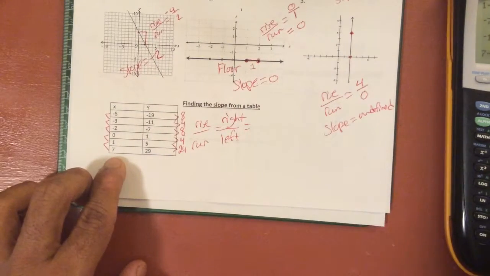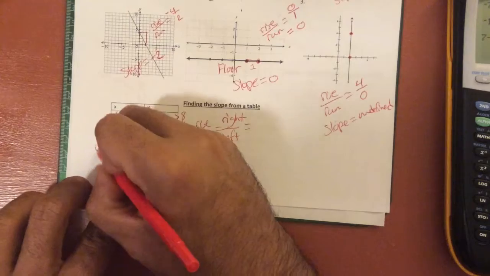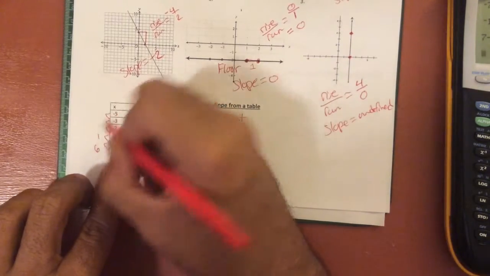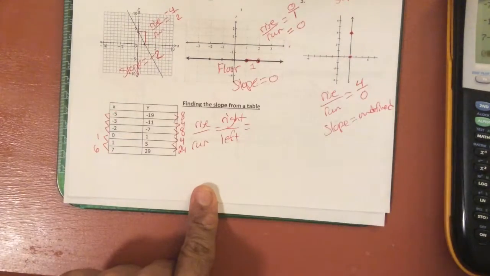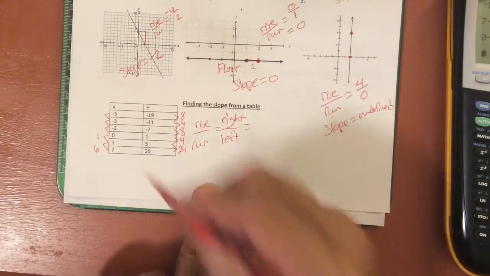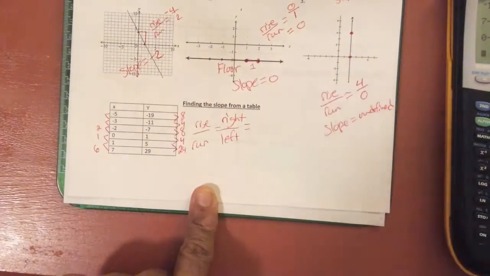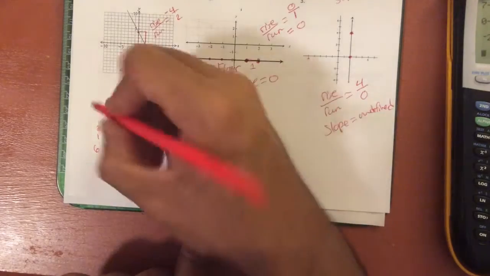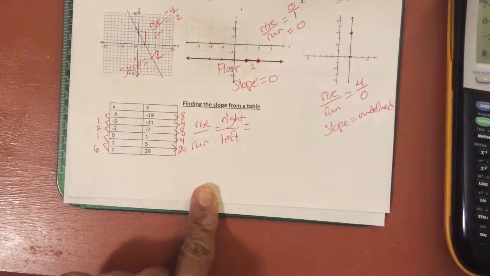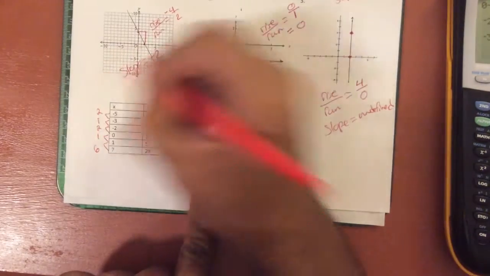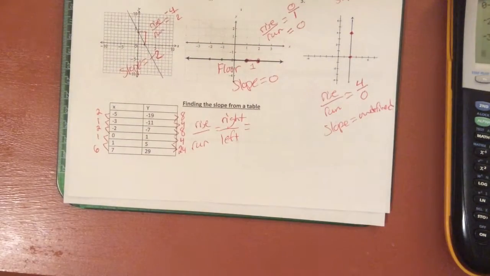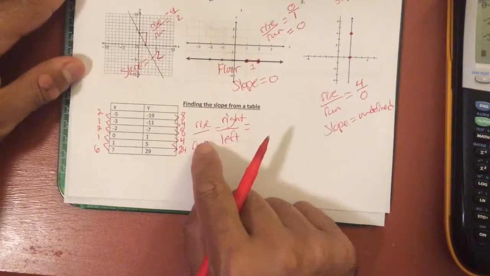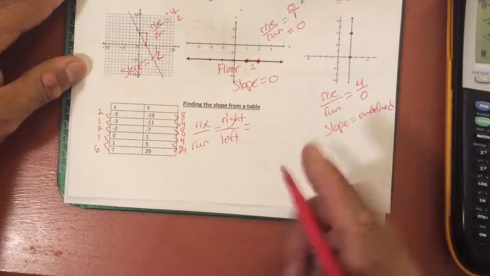Now let's find the pattern of the other side. So 7 minus 1 is 6. 1 minus 0 is 1. 0 minus negative 2 is 2. Negative 2 minus negative 3 gives me 1. Negative 3 minus negative 5 gives me 2. So now, remember, like I said, the rise over the run, which means the right over the left side.